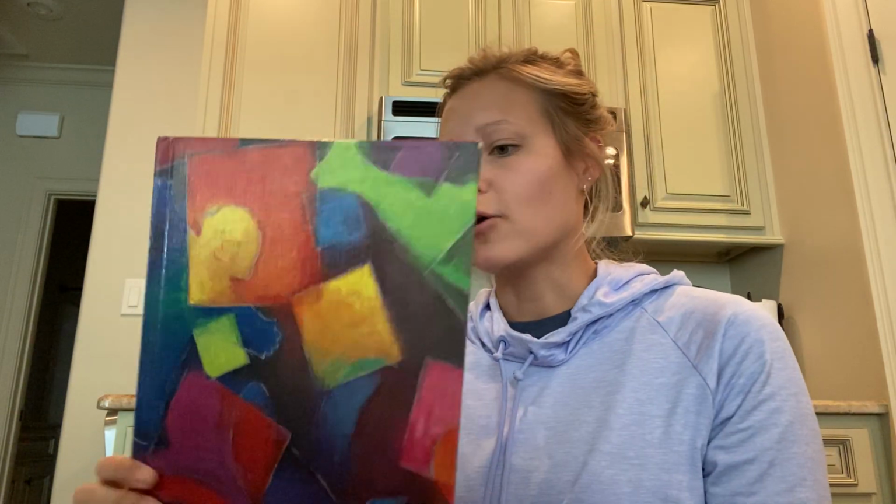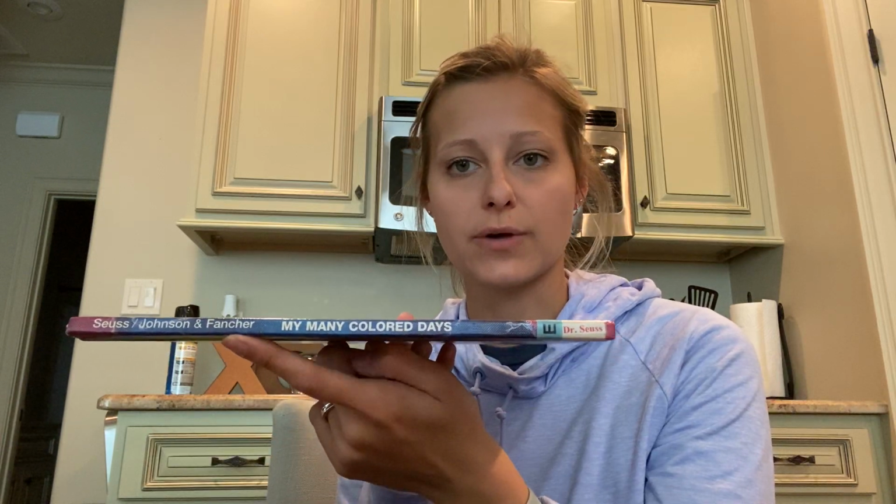So at the beginning of any read aloud, the first thing you got to talk about is the cover. So for My Many Colored Days, we notice that there's no title on the front of the book, which is a little odd, just straight illustrations. But we do see that on the binding we have the author, which is Dr. Seuss, and then we have the two illustrators who did all the illustrations throughout the book. Then we also have My Many Colored Days, which is the title.